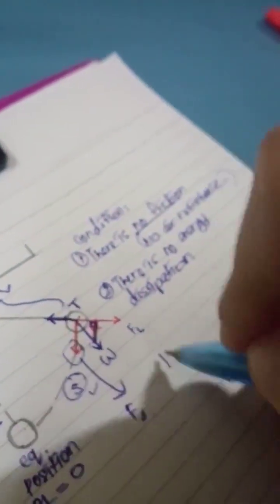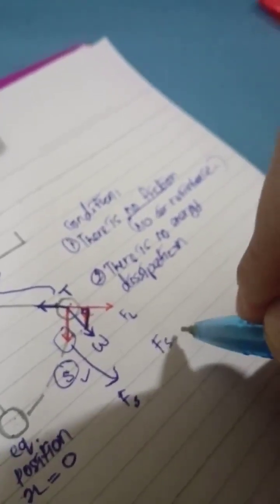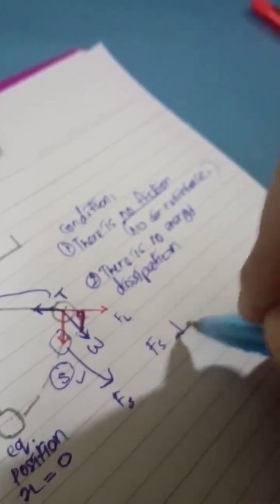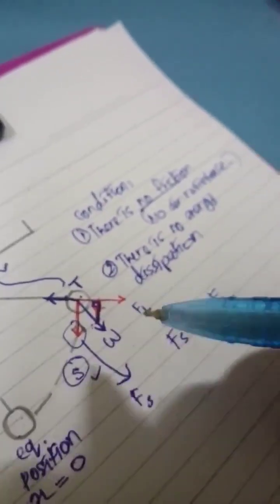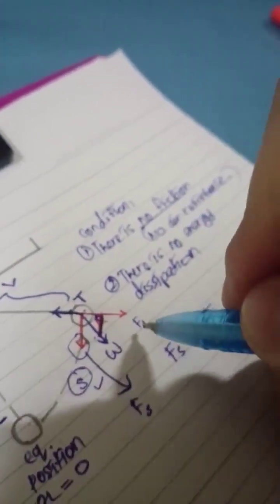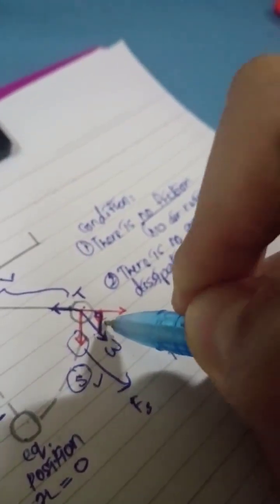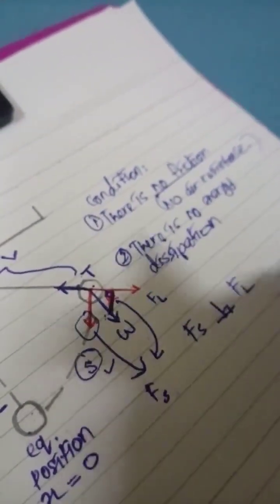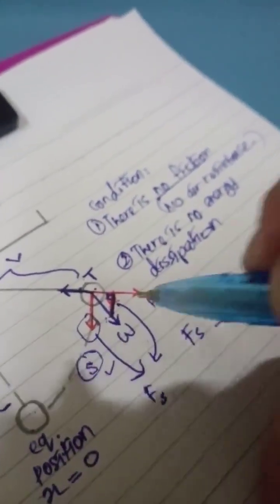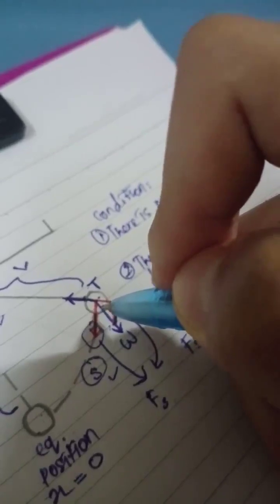FS is always perpendicular to the FL, so always 90 degrees. So this is FL, right? And here is also FS, since they are parallel to each other. Parallel, not selari, in Malay. Here, at the same time, is the theta.